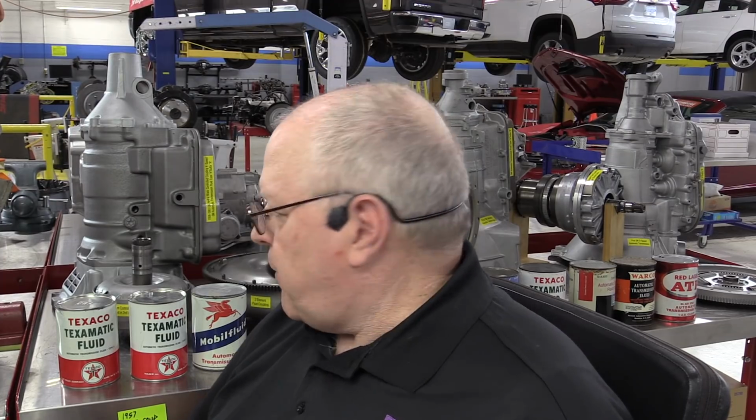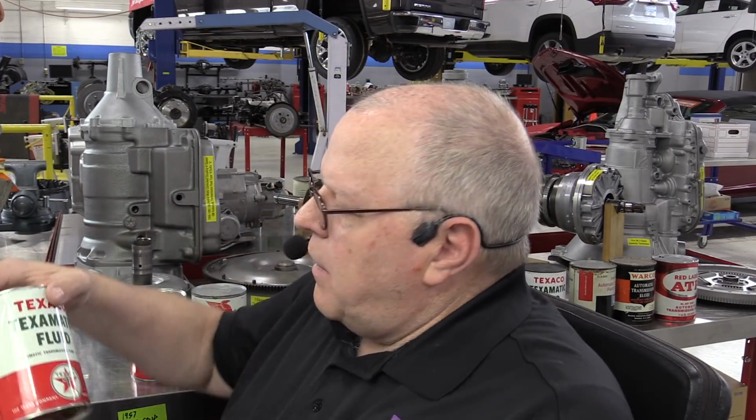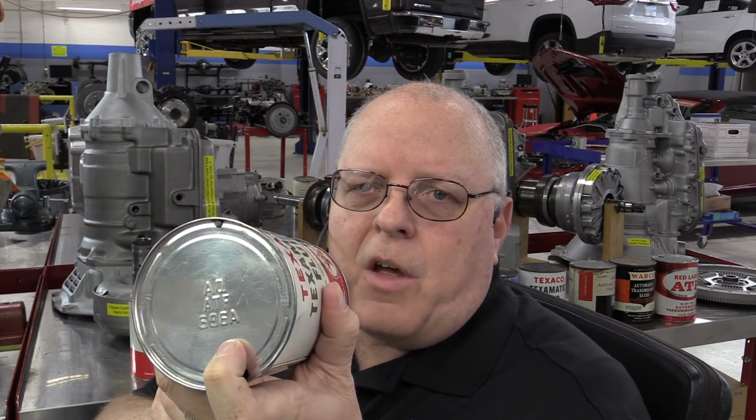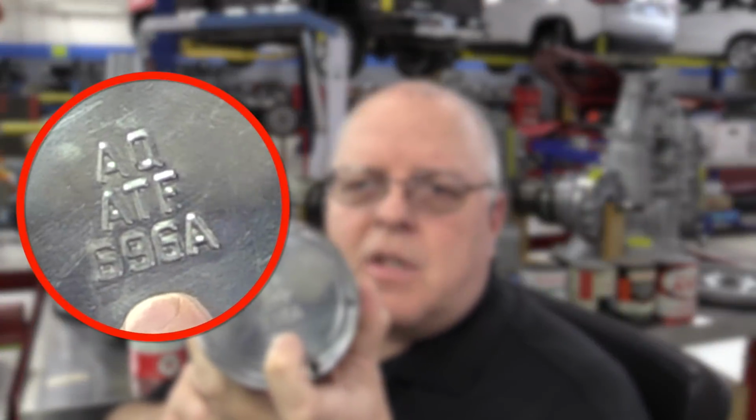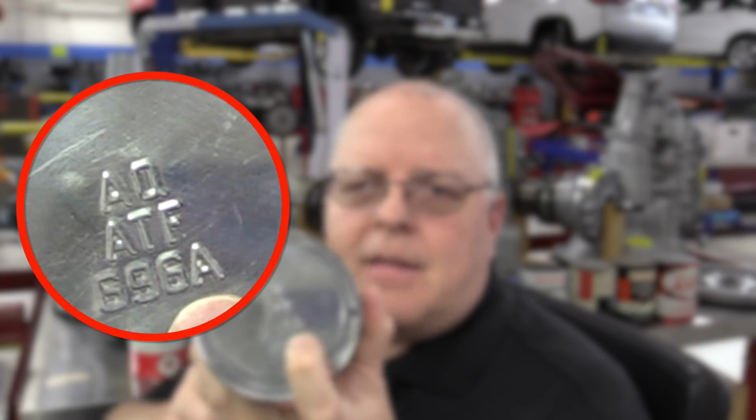So this new fluid was called Type A Suffix A fluid. Type A Suffix A fluid. So if you look at the cans of fluid from that period, they still say Type A on a lot of them, but on the top of the can, now that they have the Armour qualification number, notice this one is an AQ ATF 696 and then the A at the end.